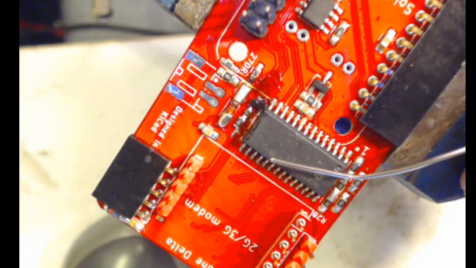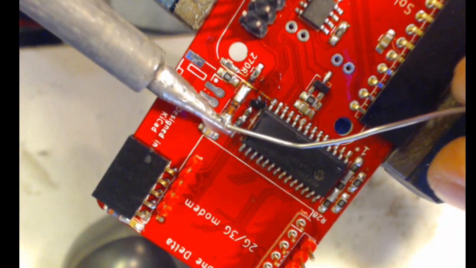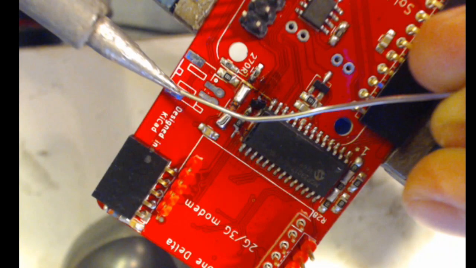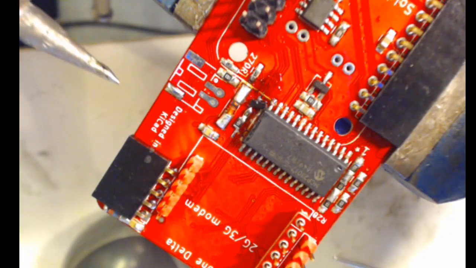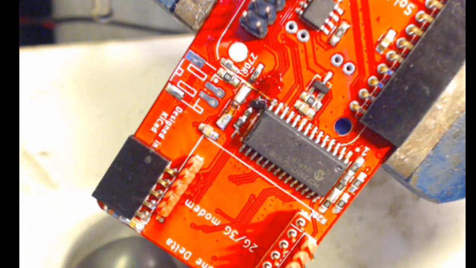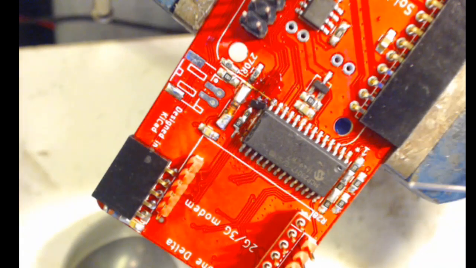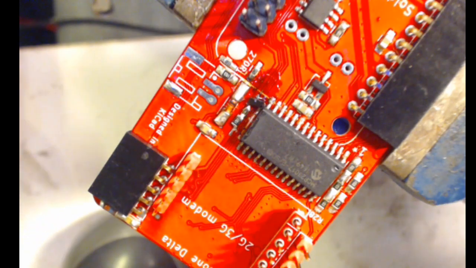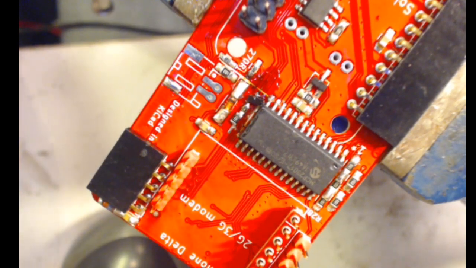Actually, let me see. Maybe this solder just only works because there's... Okay, no idea why, but I'm going to try and clean it a little bit. Maybe it's the temperature.